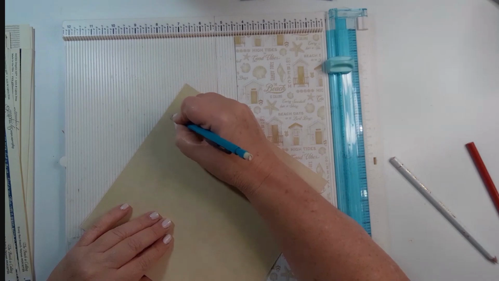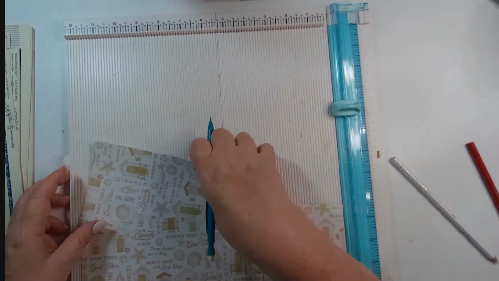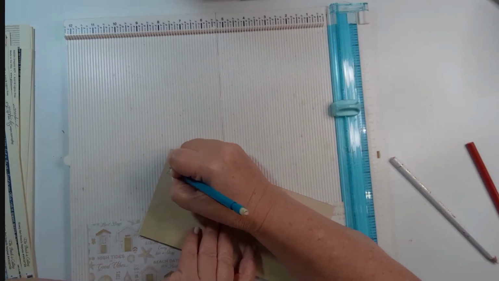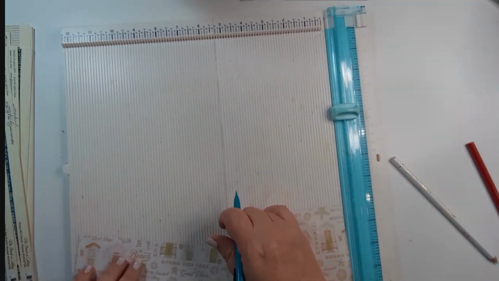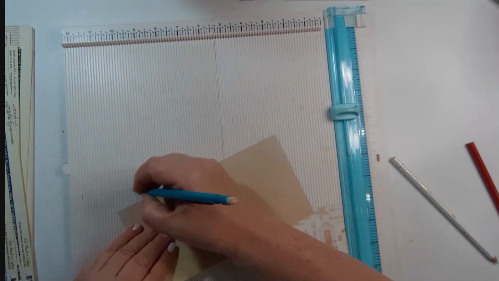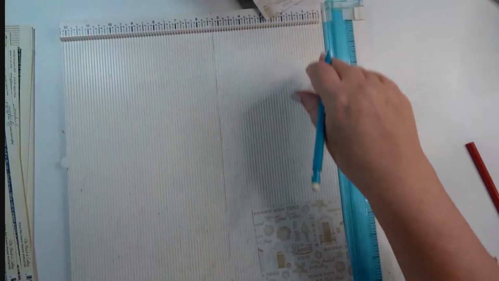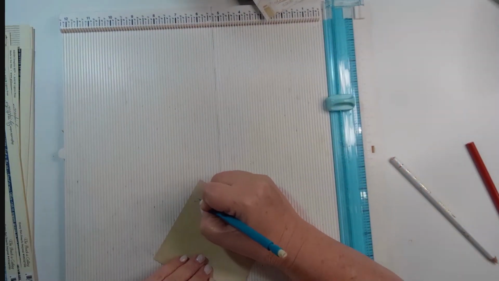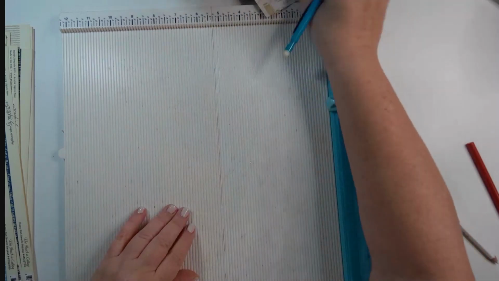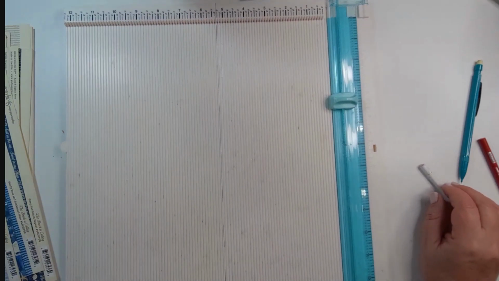So this is D4-2, D8-1, D4-1, and D1-1. Okay, page 5.